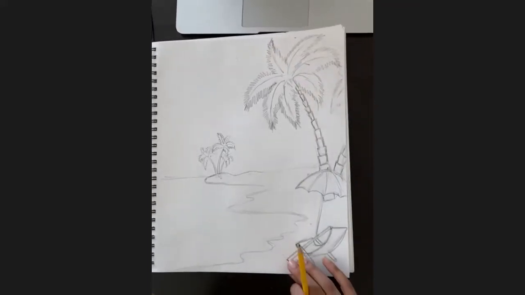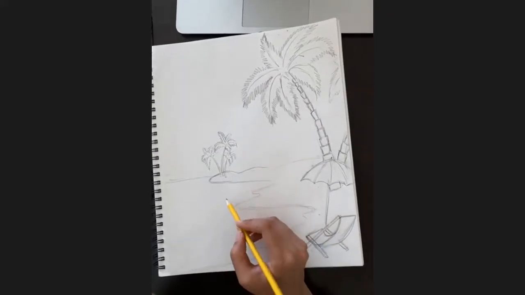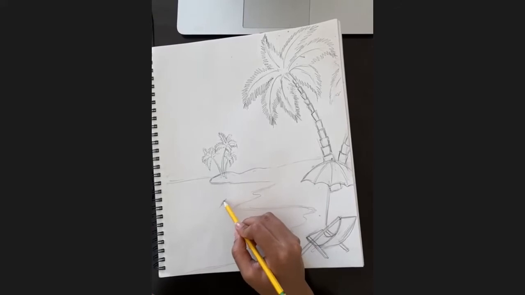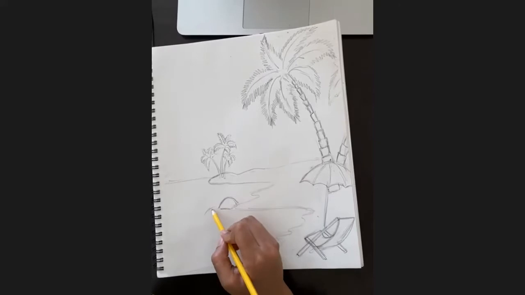Now we're going to add in some details onto the water. First, we can add in a few rocks. To do that, it's really easy. Just a half circle shape, and then a flat bottom. You can add in all different sized rocks.